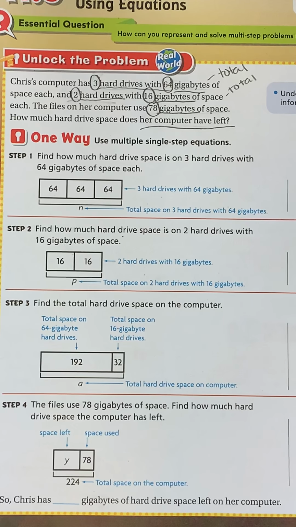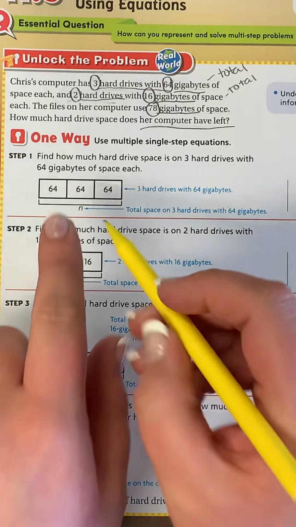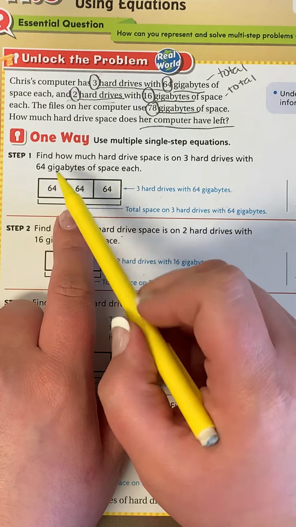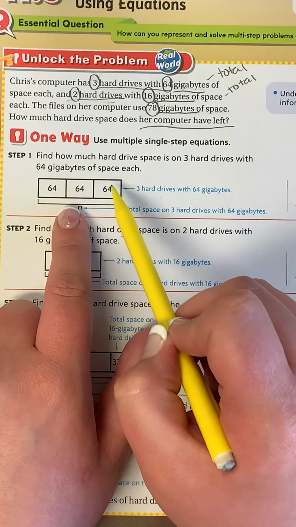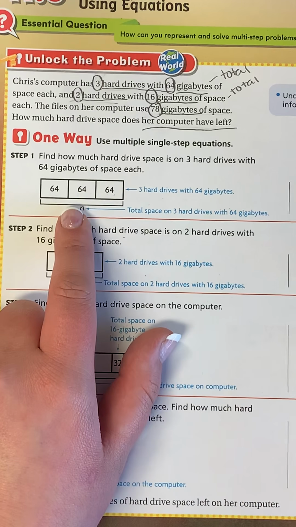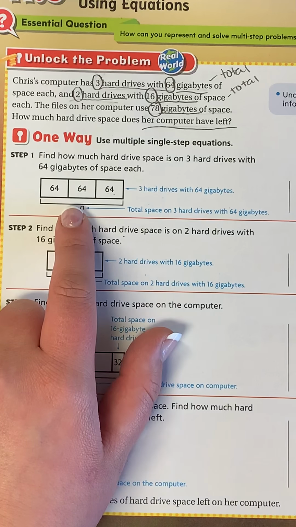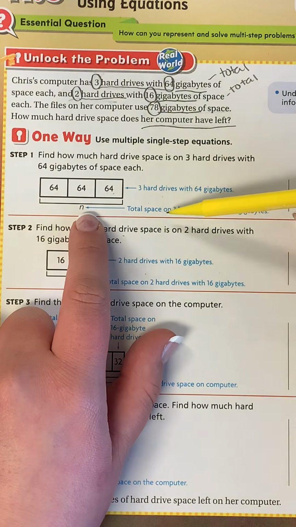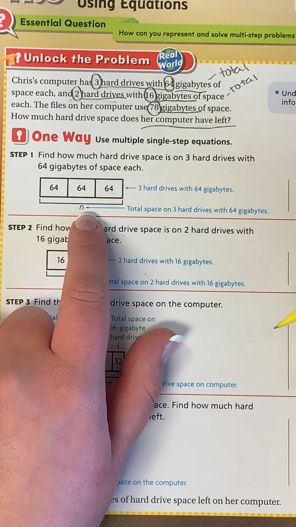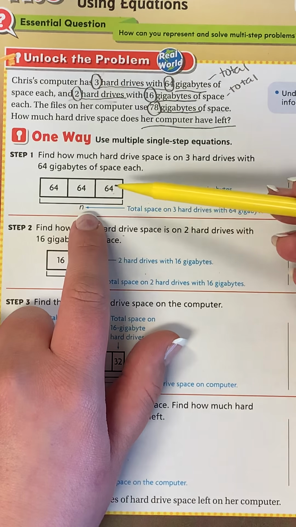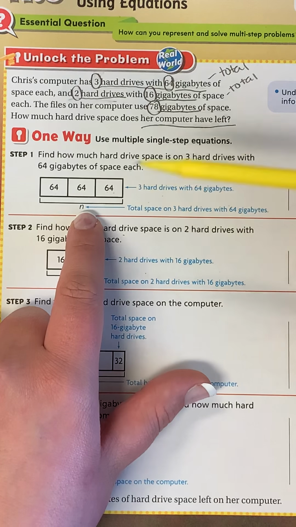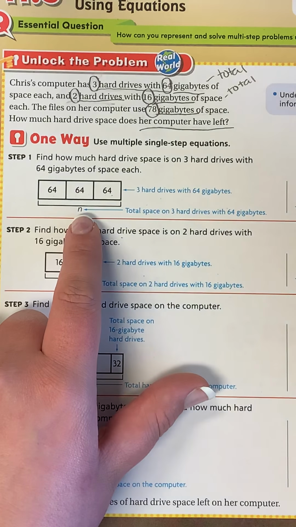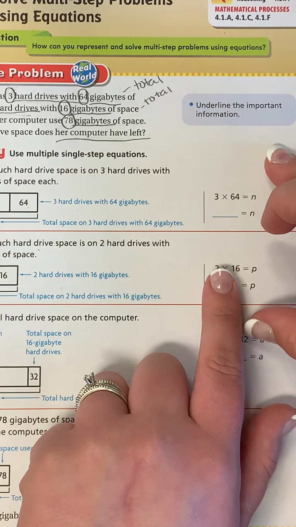All right, step 1 says find out how much hard drive space is on the 3 hard drives with 64 gigabytes of space each. We have a beautiful strip diagram here. It's showing us a group of 64 and 64 and 64, which to me would sound like 64 plus 64 plus 64 to find our total, which is the total space on 3 hard drives with 64 gigabytes. But instead of doing repeated addition, we know that we need to multiply instead. So let's slide over here and let's do that.